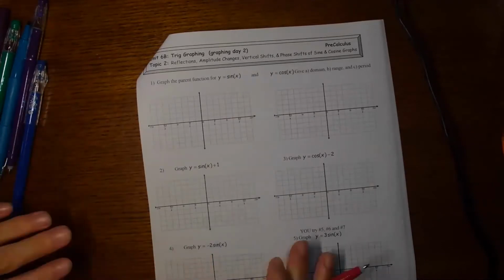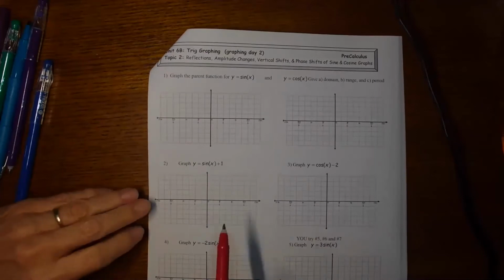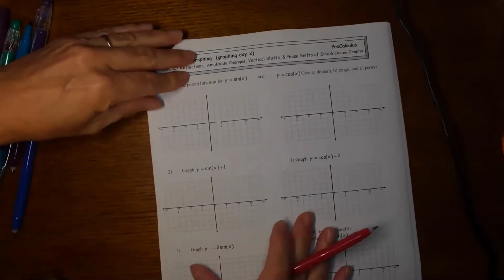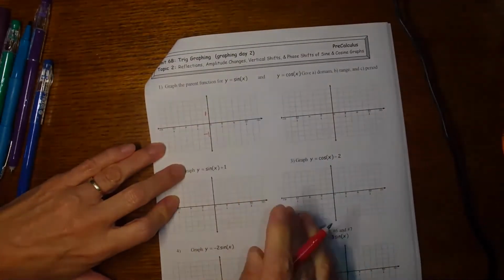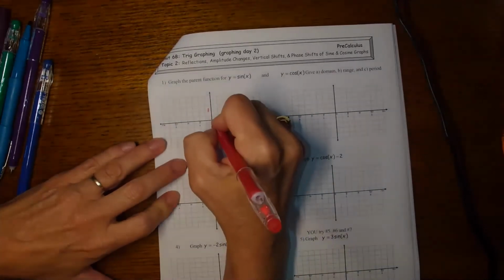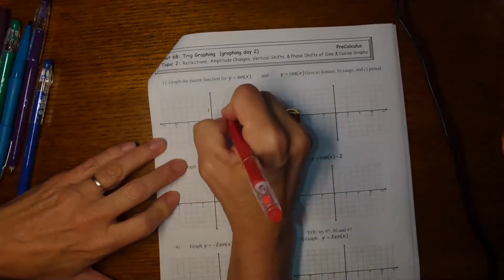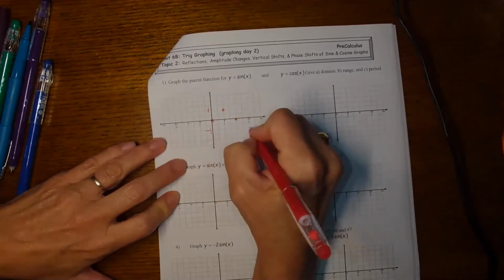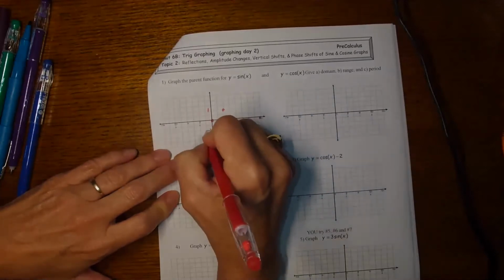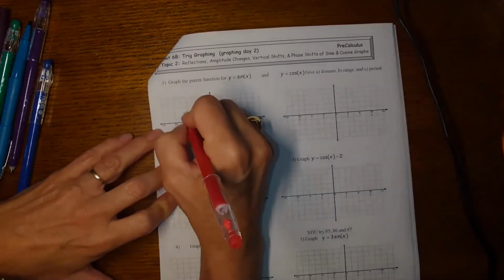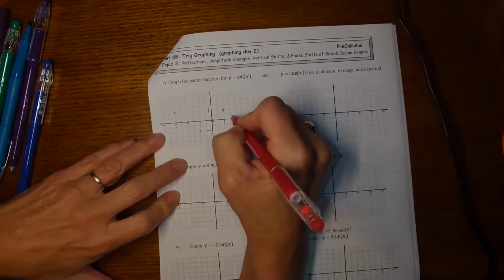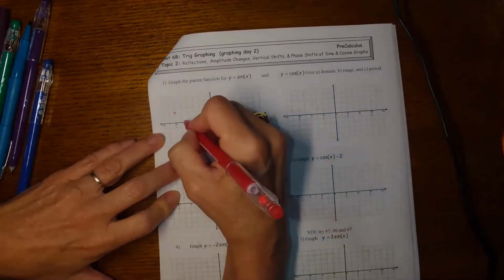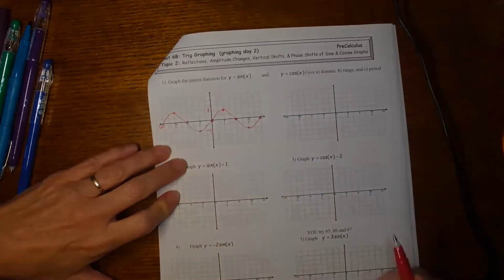So before we start, let's remember what we studied yesterday. We practiced drawing the sine curve, right? And sine, I'm going to put a 1, -1. So sine starts at 0, 1, 0, -1, 0, right? We practice and we know that this is a wave and this wave keeps oscillating, right? So once you get one point on, you know where the rest go and it just keeps right on going. So that's our parent sine graph.